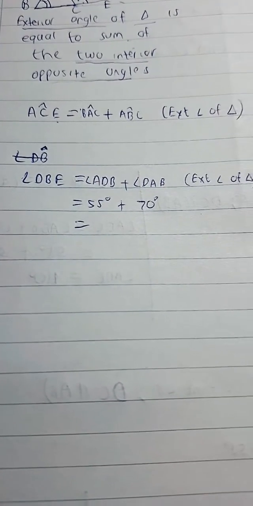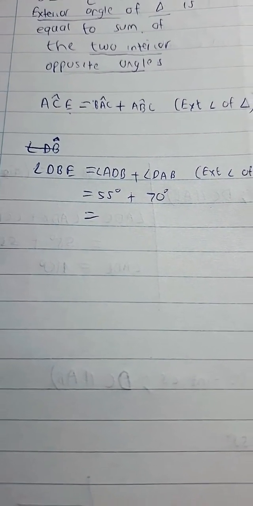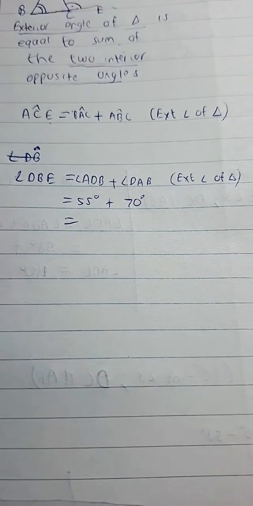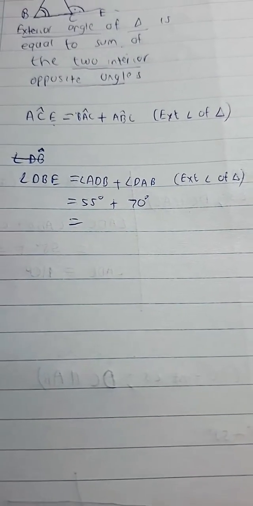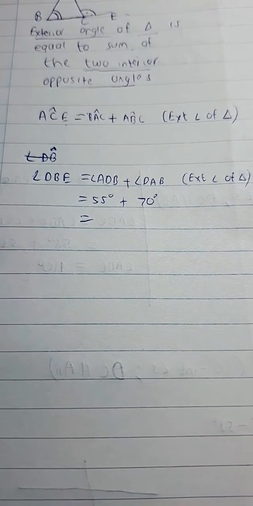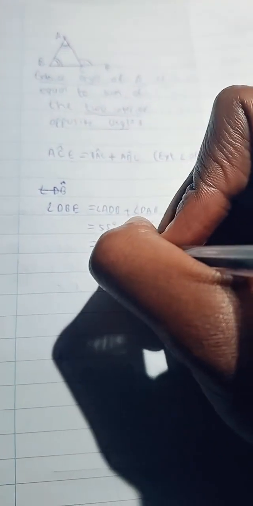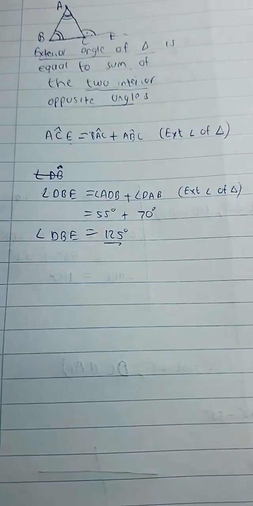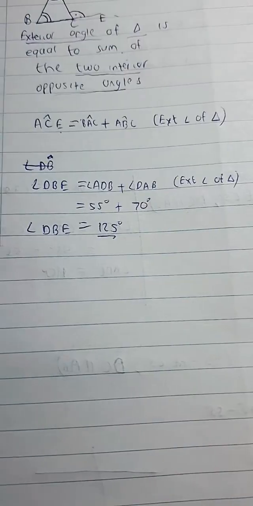What's 55 plus 70? Thank you, Shikar. So angle DBE is equal to 125 degrees. Right, that's done, finished.